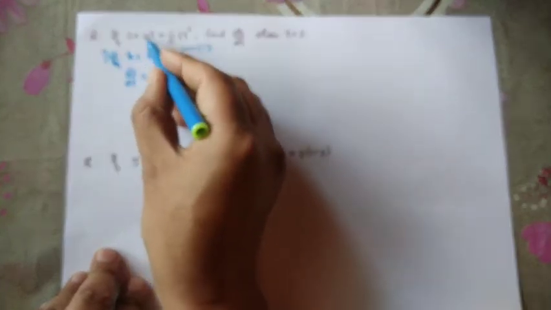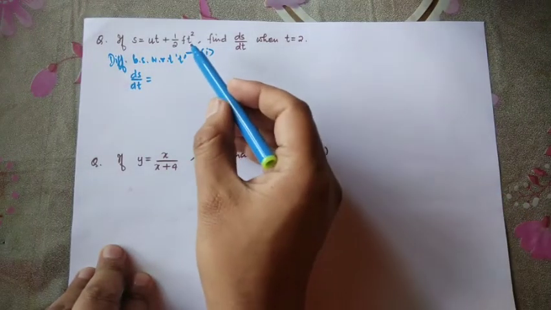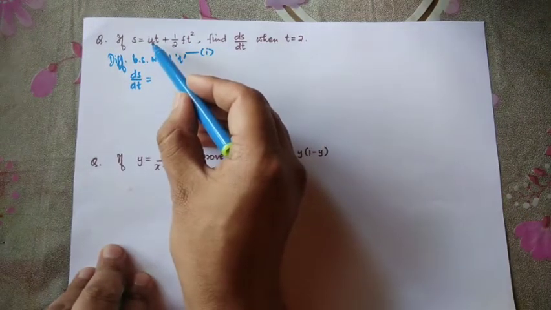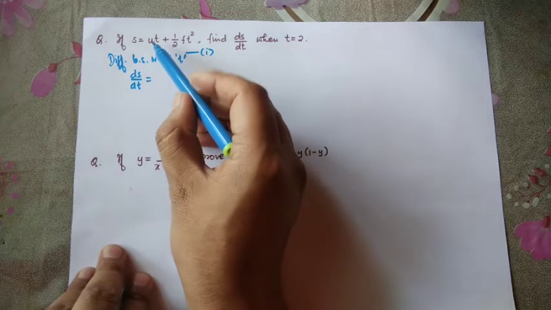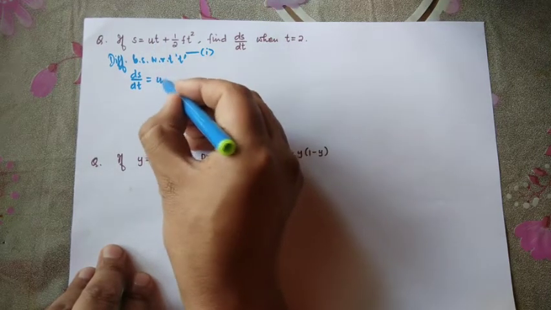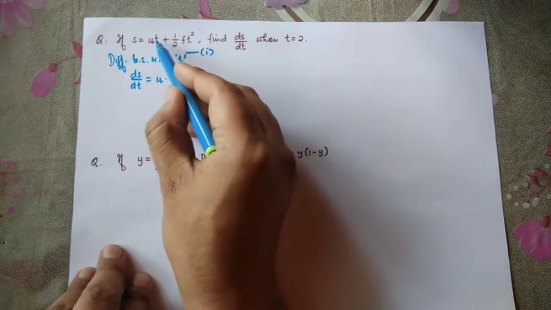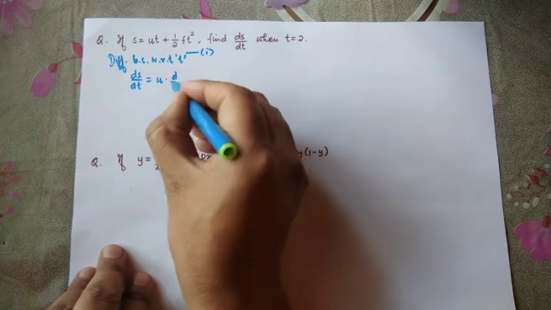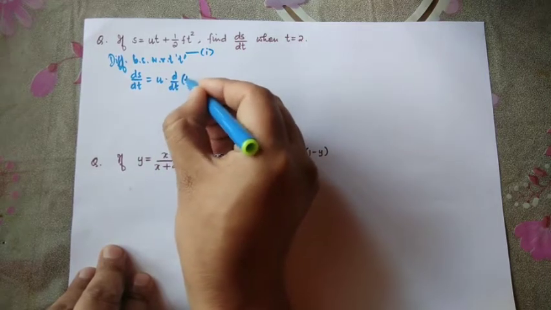Now u is the initial velocity, and initial velocity is always constant, so this can be kept as it is, and we have d by dt of t.